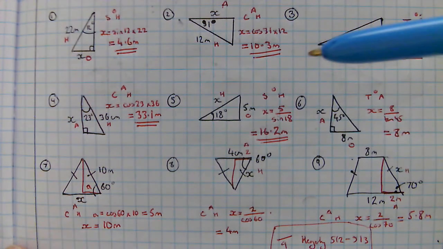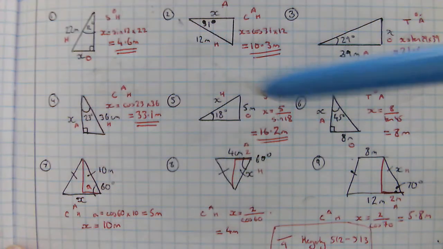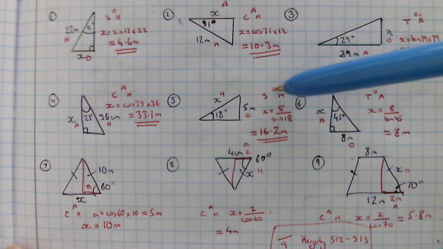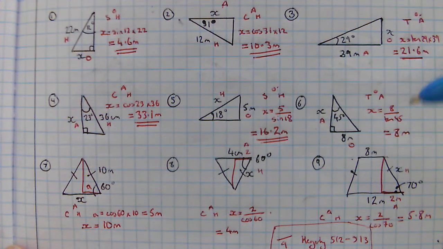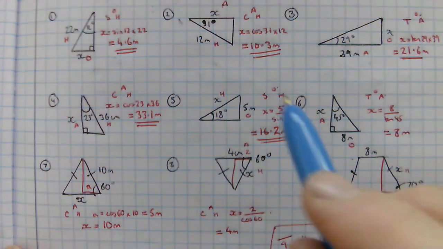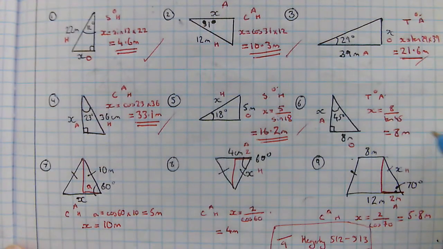Question 5, be careful, it starts getting a little bit mixed up here because you're trying to find here the hypotenuse, so it's the opposite divided by sine of the angle, 5 divided by sine 18. And for the sixth one, again it's a division, you're trying to find the adjacent, so it's the opposite, which is 8 divided by tan of 45, which gave you an answer of 8. So mark off those 6 there please for me, hopefully most of us got 6 out of 6.